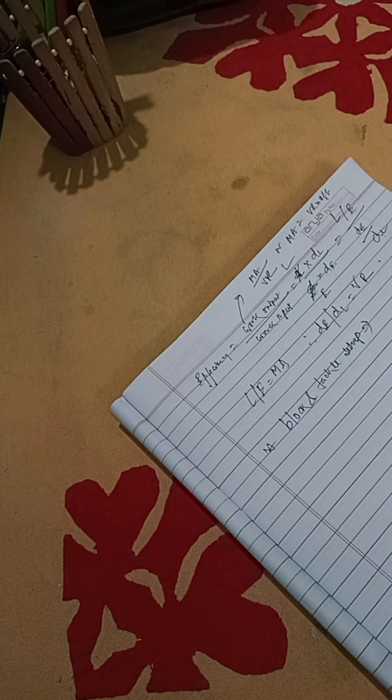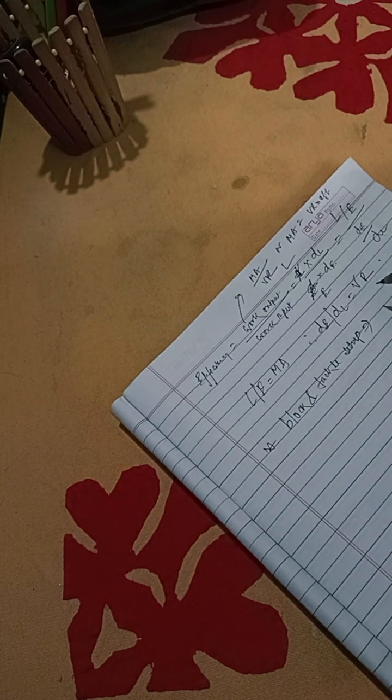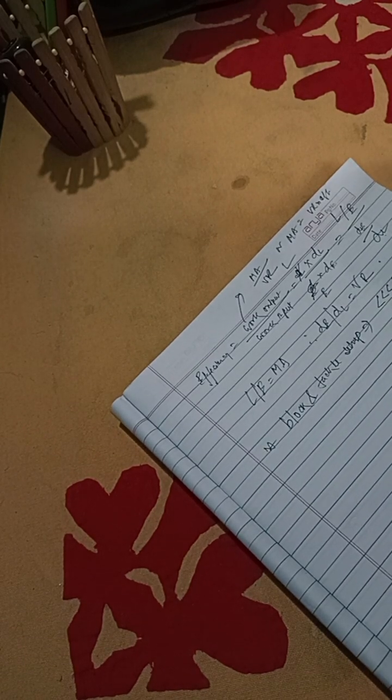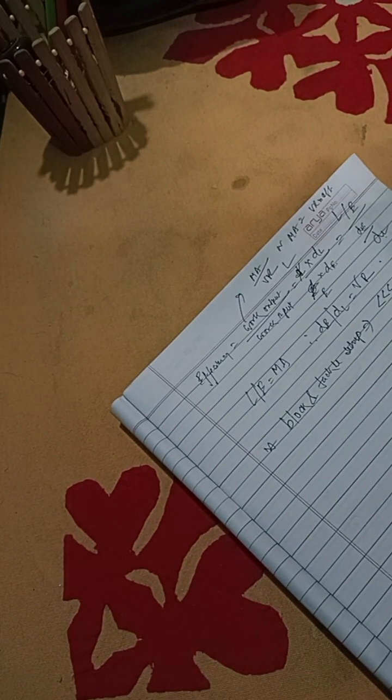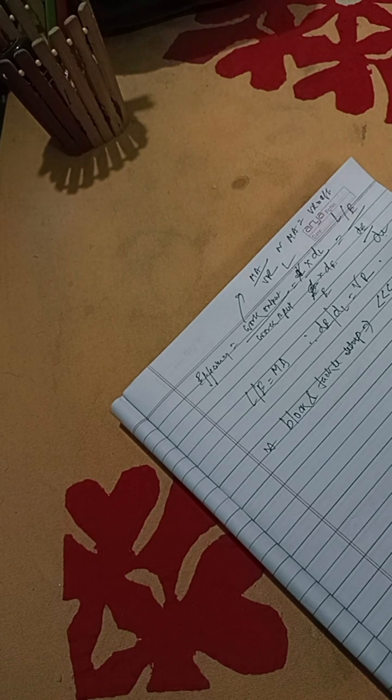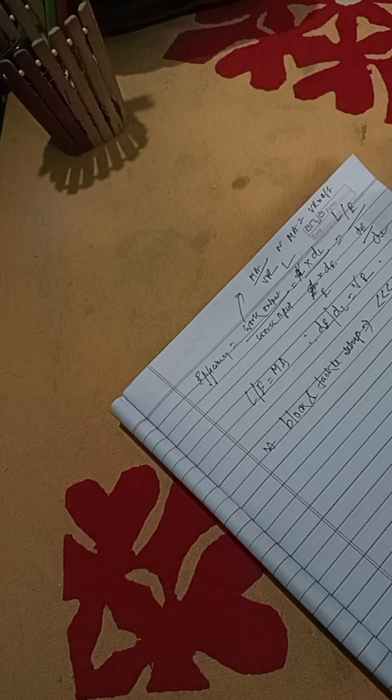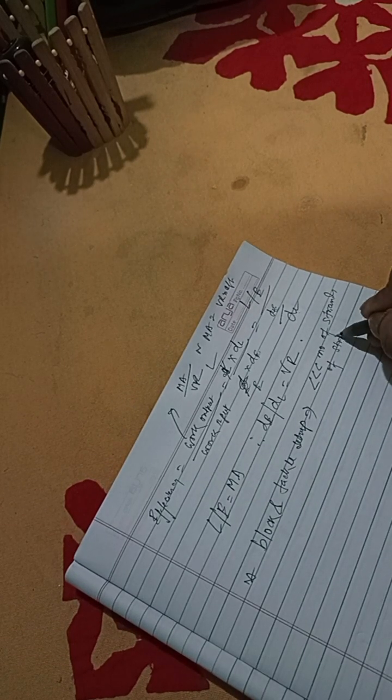Hence, in a practical situation, the mechanical advantage of a block and tackle setup is always less than the number of strands of string.